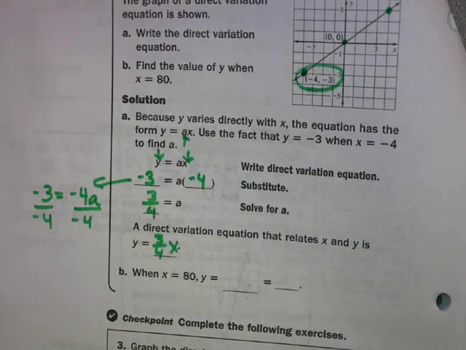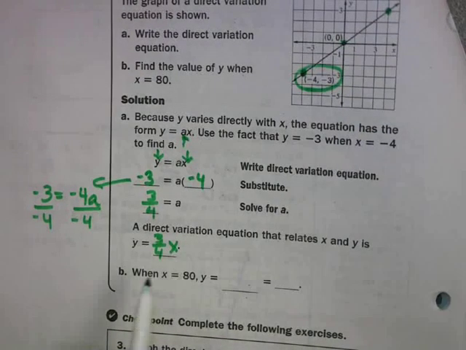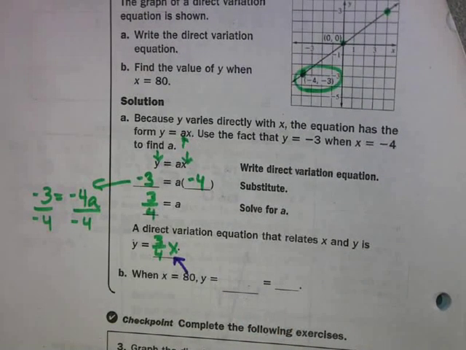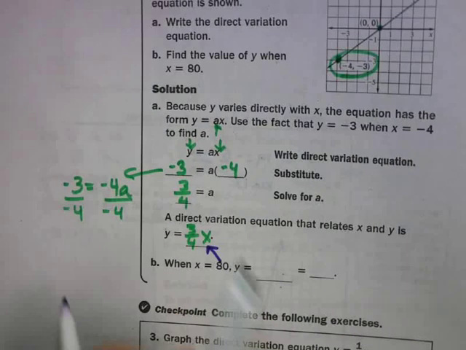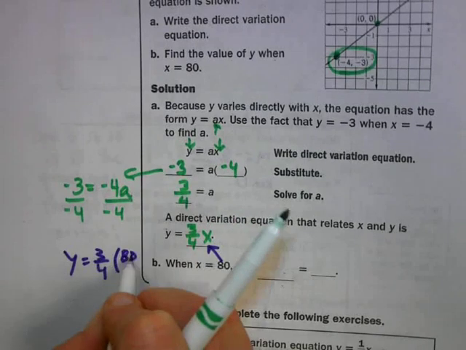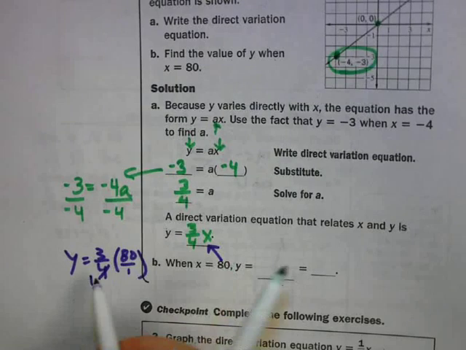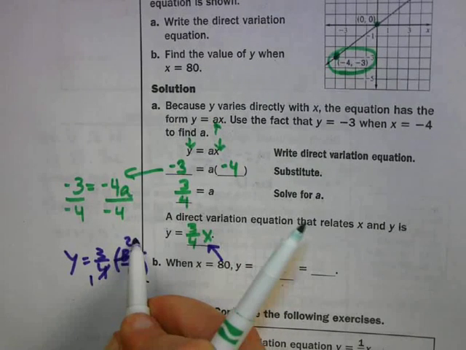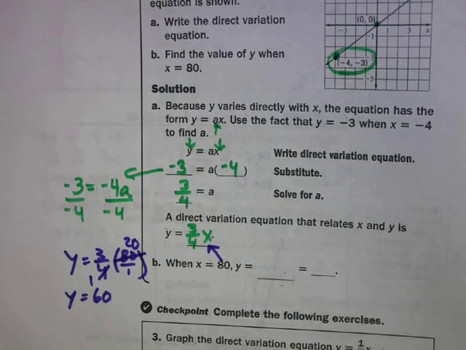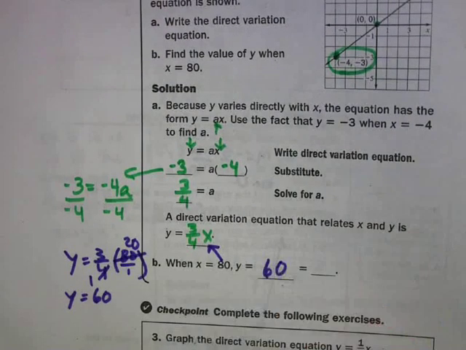Now if they said, when x is 80, what would y be? Well, it doesn't go up on the graph up to 80. So all you would do then is take this 80 and plug it into the equation there. So to do my work off to the side, y equals 3/4 times 80, or you could do 80 over 1. They both can be divided by 4, so 4 divided by 4 is 1. 80 divided by 4 is 20, so I'm left with y equals 60. And you could have multiplied it out and then reduced it if you wanted. So y equals 60. They wanted me to put my work in here. That's why there's 2 blanks.